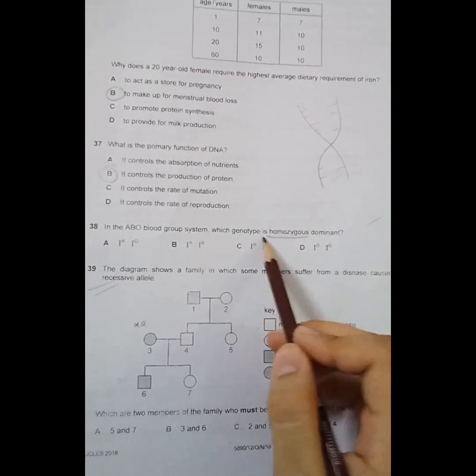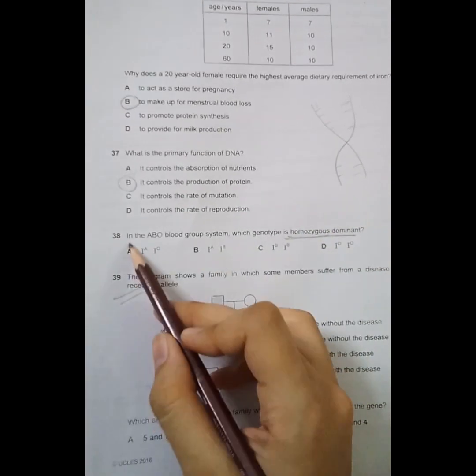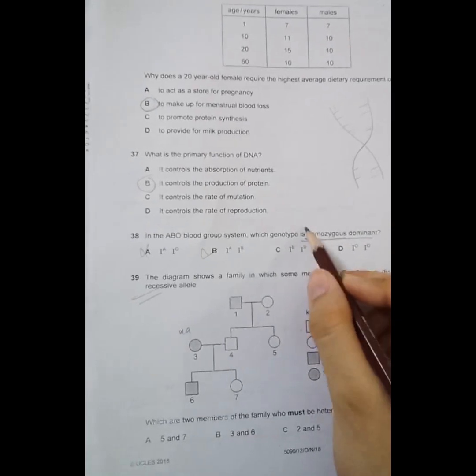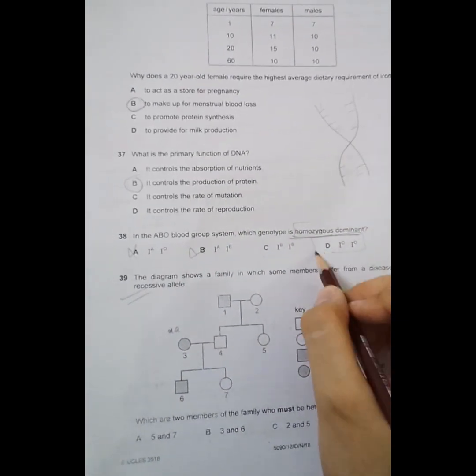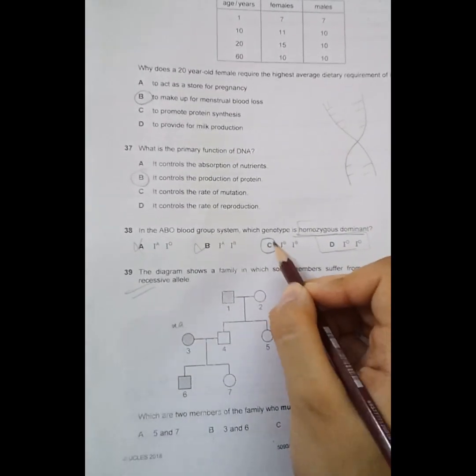In the ABO blood group system, which genotype is homozygous dominant? Since homozygous, that means they have to be the same. So these cannot be, it has to be either of these two. But they are saying, the first part says homozygous, that means they're going to be the same, these are out. Then they say dominant, this is only for recessive, so it's going to be this.